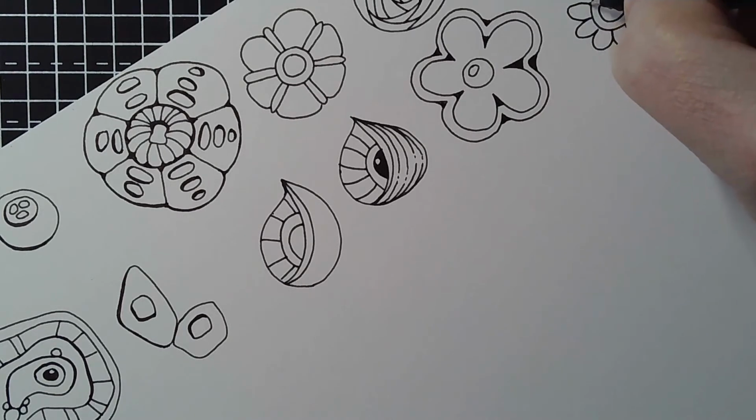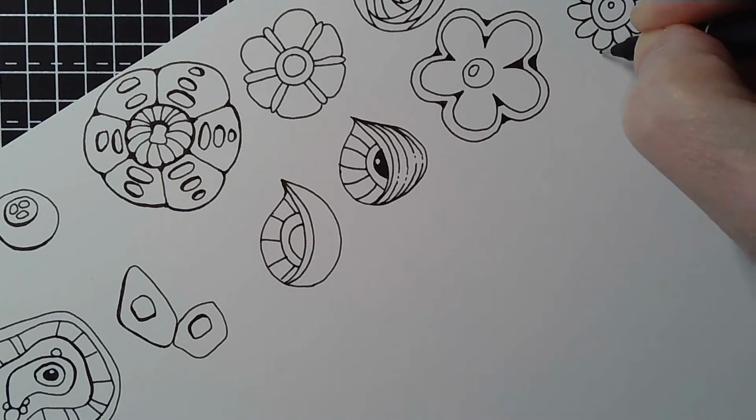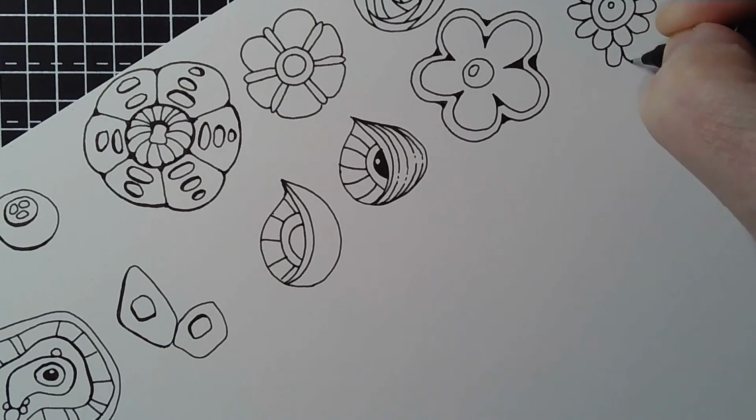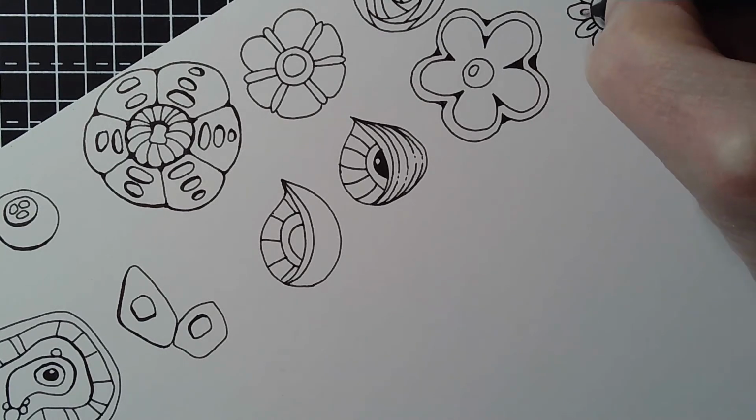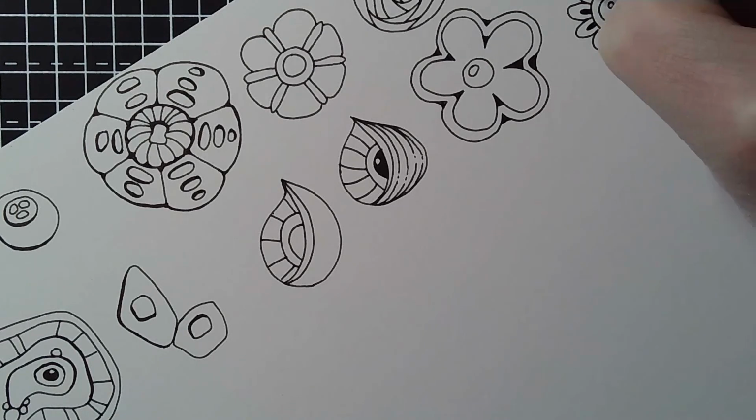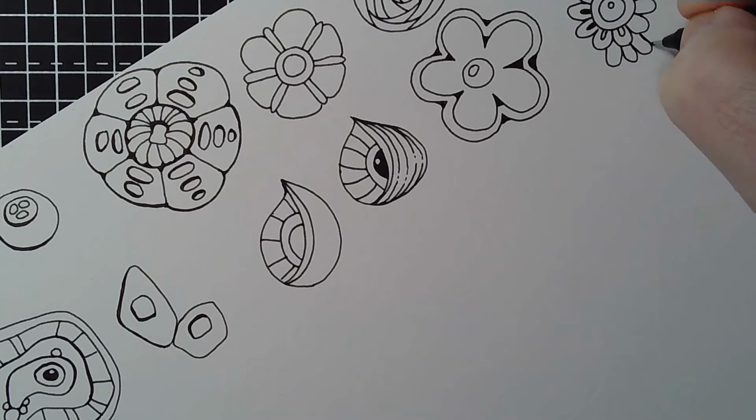This can be stopped with just one layer of petals, or you could go on and add more. But I also like to add either little shapes, which may or may not be coloured in, or a couple of lines here. When I'm not doing this for a colouring page, it depends how big I draw them, but you get the idea.